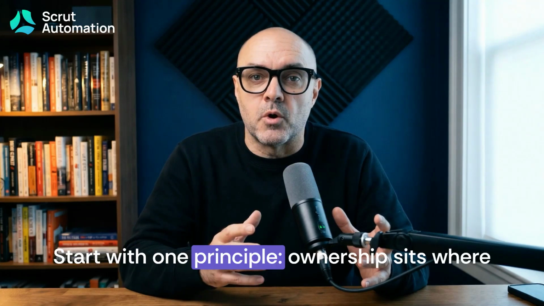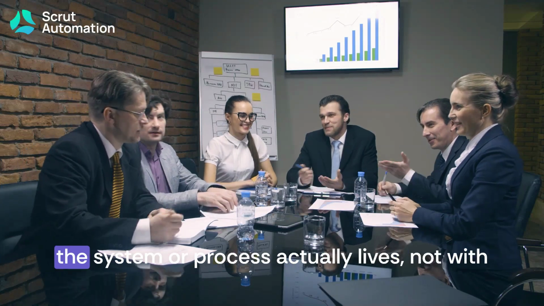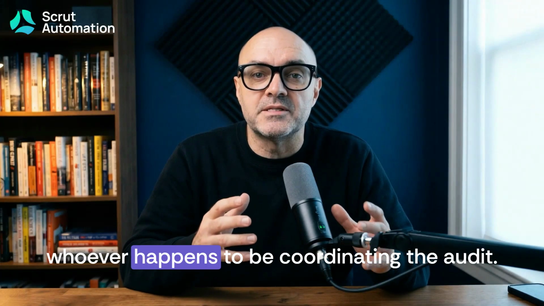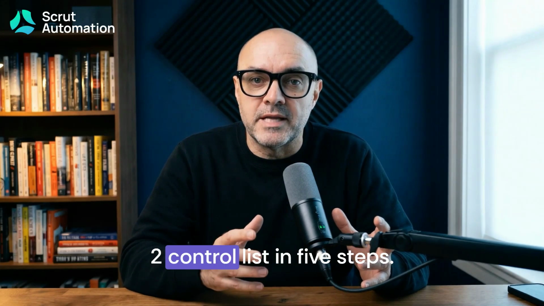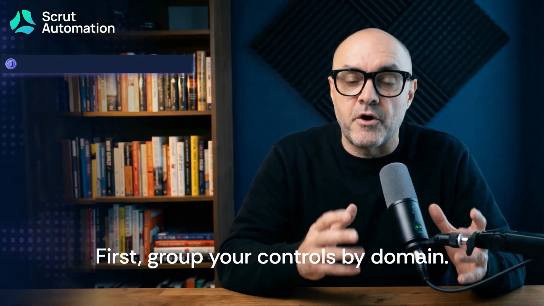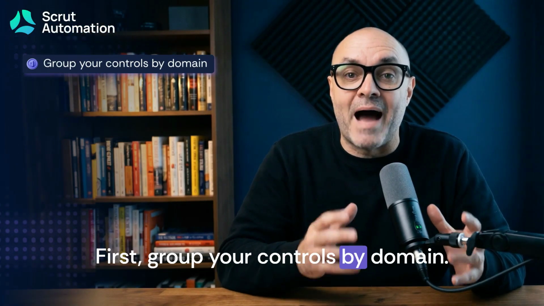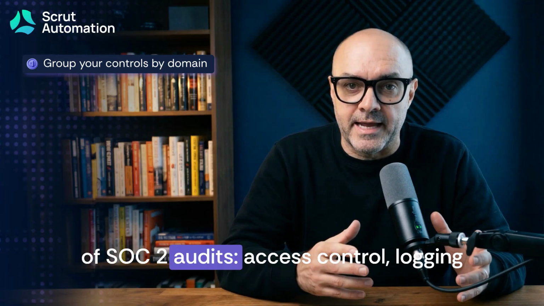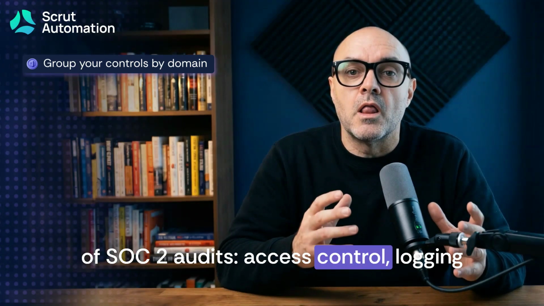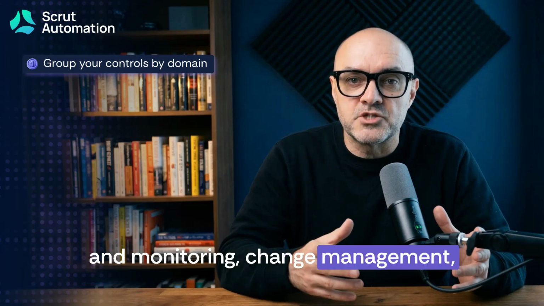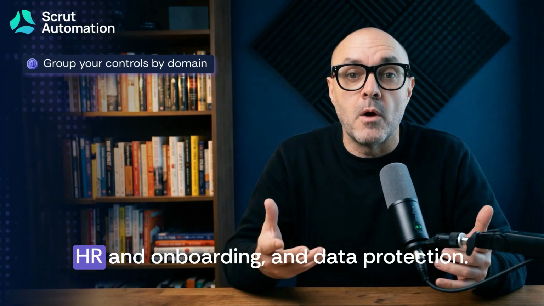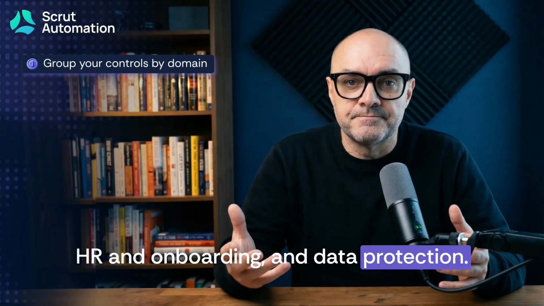Start with one principle. Ownership sits where the system or process actually lives, not with whoever happens to be coordinating the audit. Then apply it across your SOC 2 control list in 5 steps. First, group your controls by domain. 7 core domains cover the majority of SOC 2 audits: access control, logging and monitoring, change management, incident response, vendor management, HR and onboarding, and data protection.